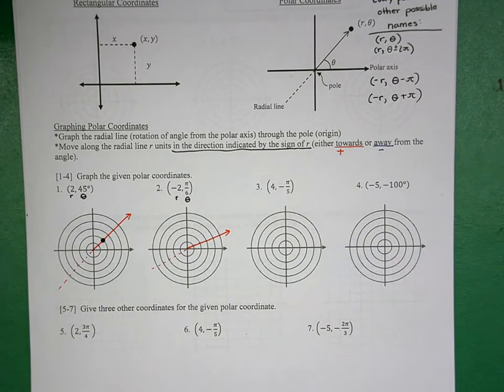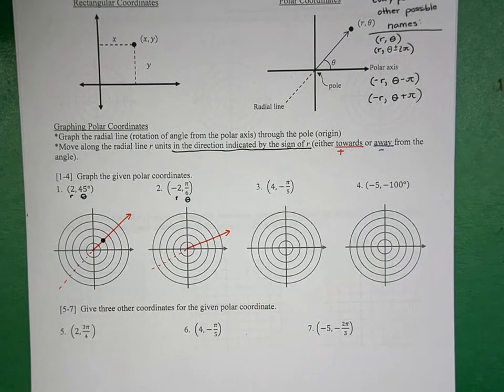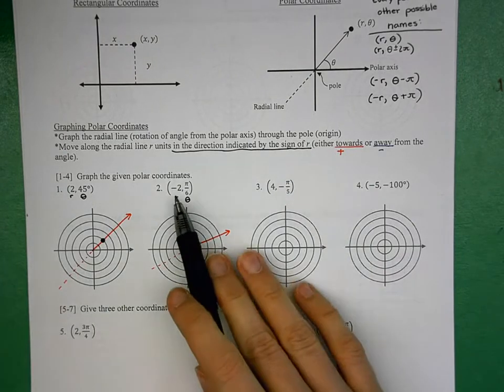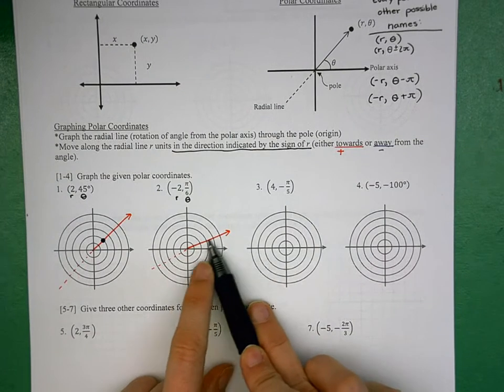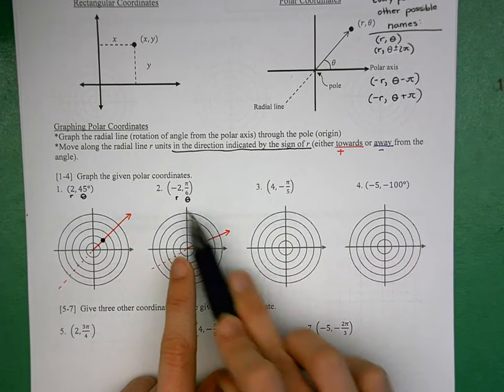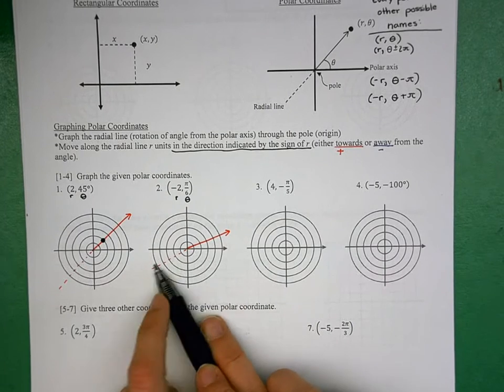Okay, so r tells us how far to move. We're going to be moving 2. And then the sign in front of r tells us whether we're moving towards the angle or away from the angle. Okay, so in this case, my r is negative, so I'm not going to be sitting on my pi over 6 angle. I would have to have a positive to be sitting on the pi over 6. So I'm going to be sitting somewhere out here on the dotted line.